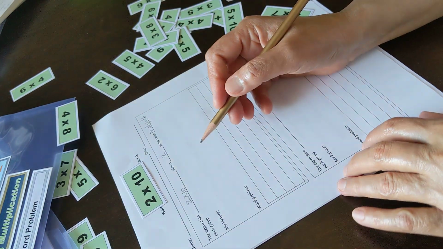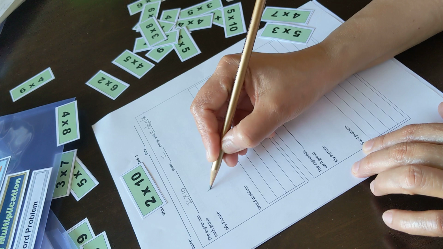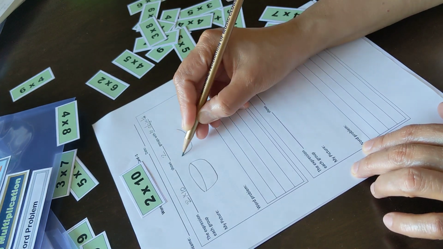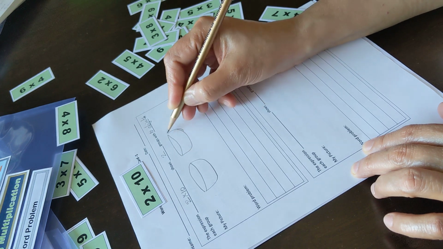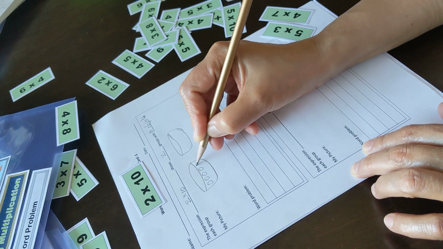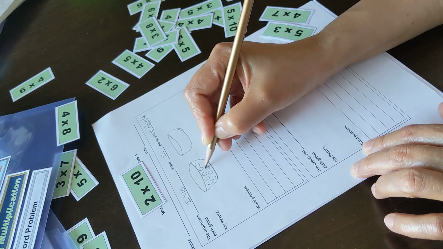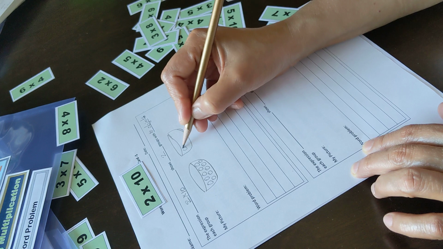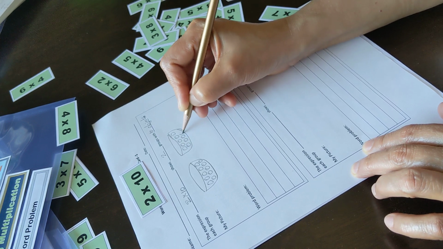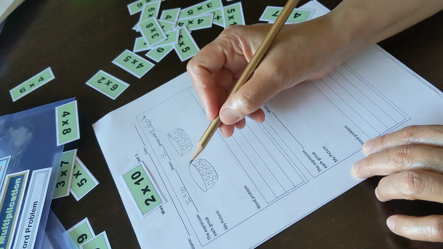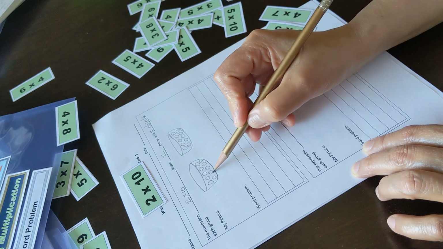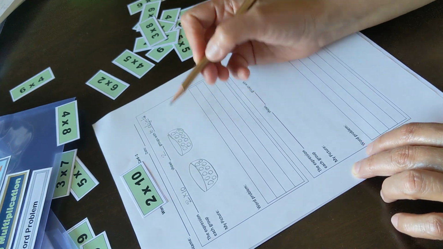So my picture would be, I'll make 2 baskets and place 10 eggs in it. 1, 2, 3, 4, 5, 6, 7, 8, 9, 10. So 2 baskets, with 10 eggs in this basket and 10 in this.